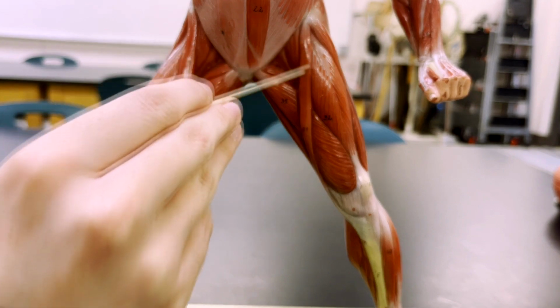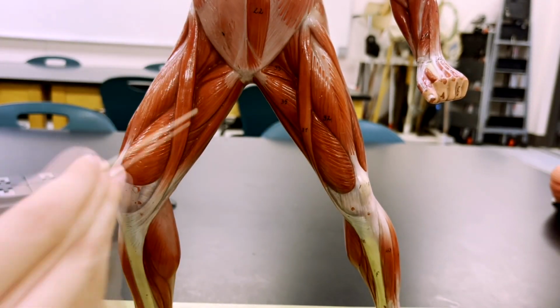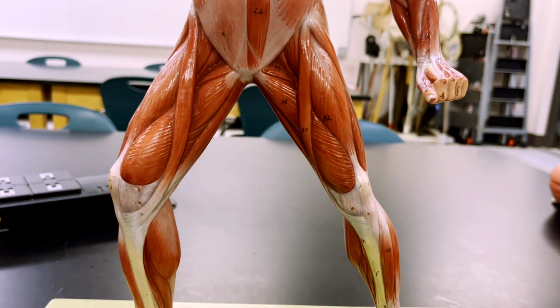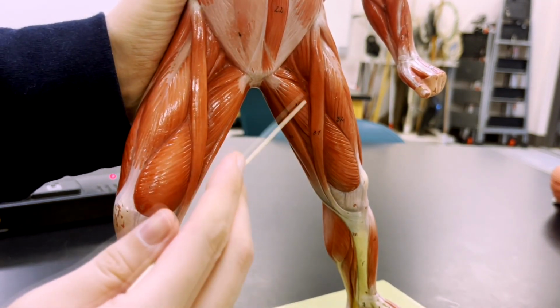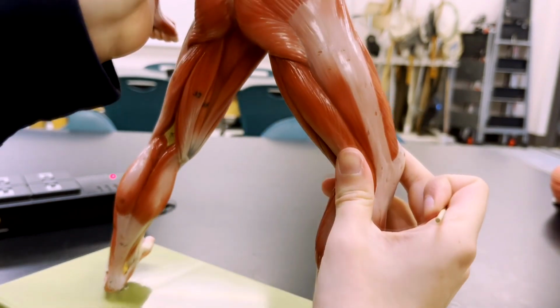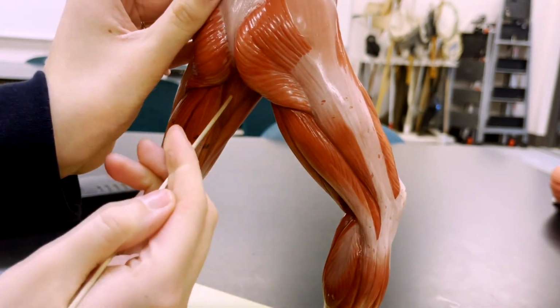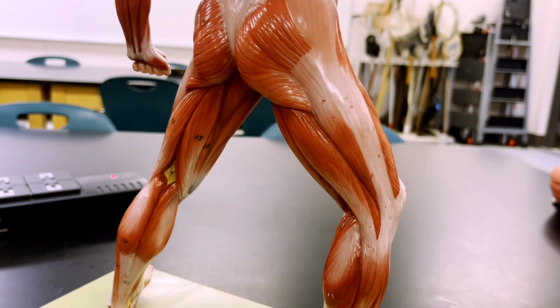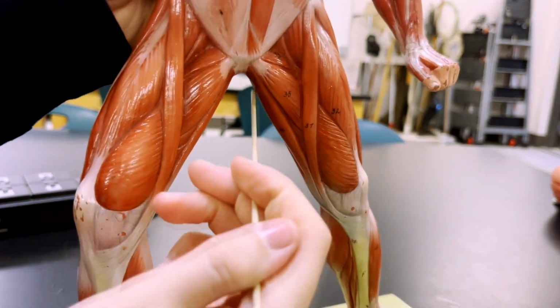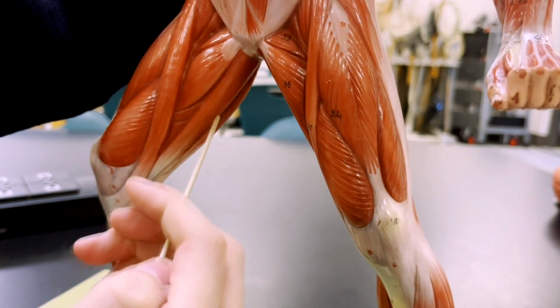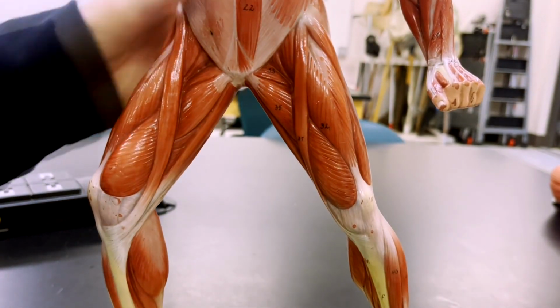We can also see our sartorius, which is going to be these muscles right there. We can also see our adductor magnus and adductor longus. So this right here is going to be our adductor longus, and more to the posterior side, this is going to be our adductor magnus. And in between those two, we can also see our gracilis. That's going to be this one right here. You can also see a little bit on this side and this side right there. It's going to be the gracilis.